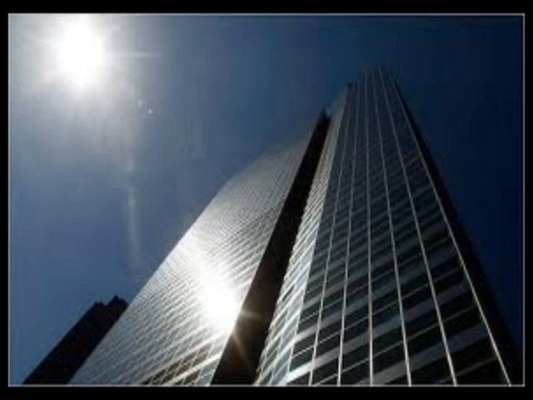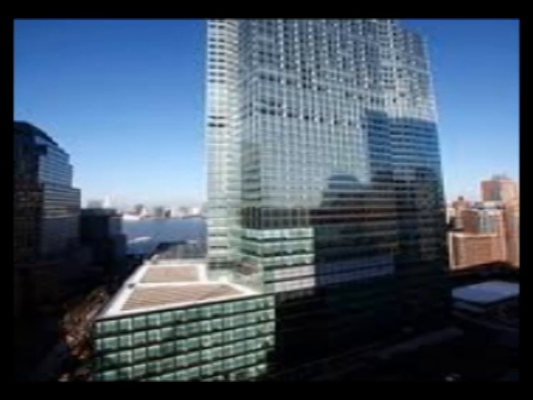We can convert the buildings that are already there, like the office high-rises that are vacant now because the investment bankers and stockbrokers have moved on with their lives. Yeah, baby! And how about our energy sources?